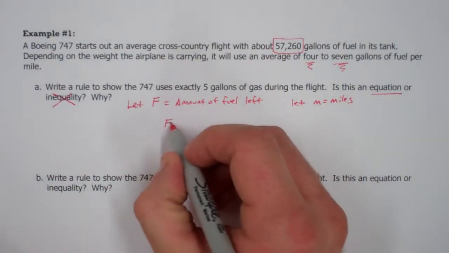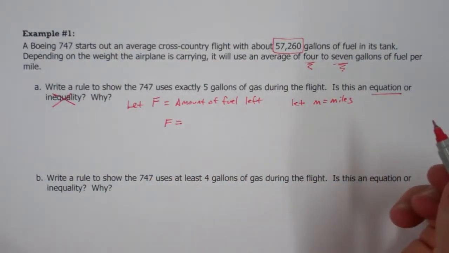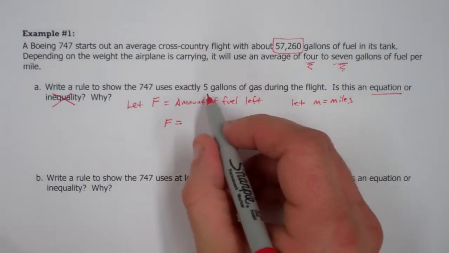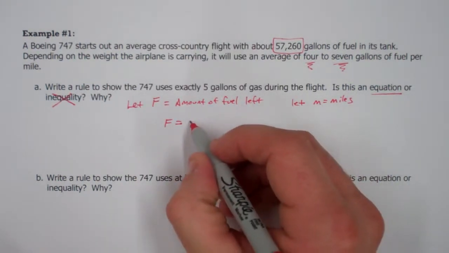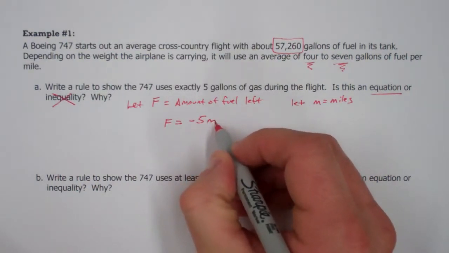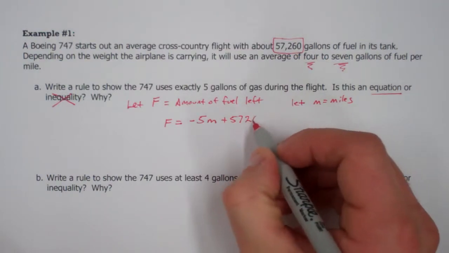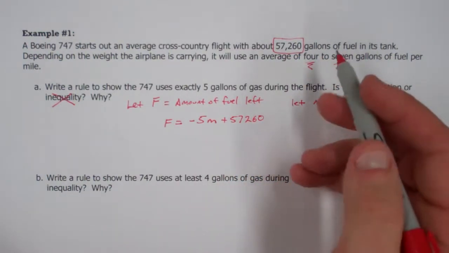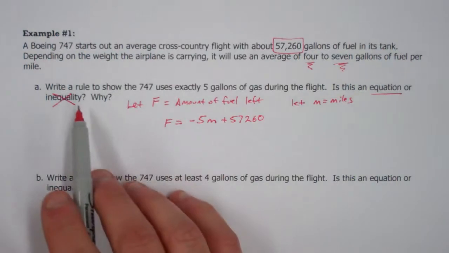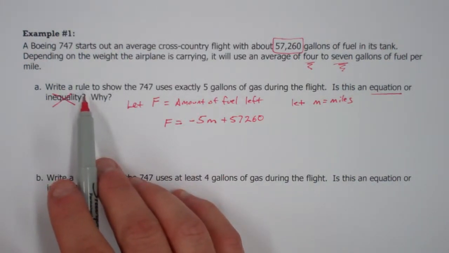So if we write F, we know that our rate is going to be 5 gallons, and we're using that up. So that's going to be negative 5m, and then we can do plus 57,260.